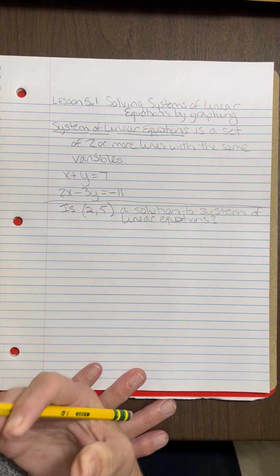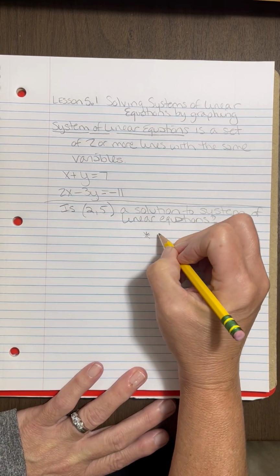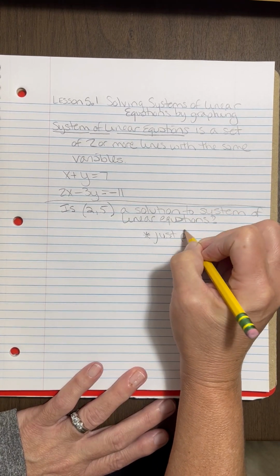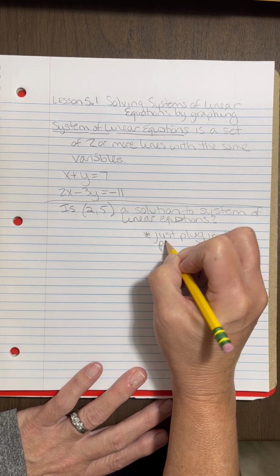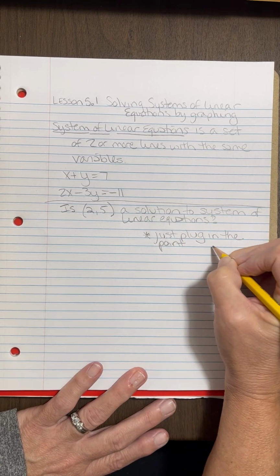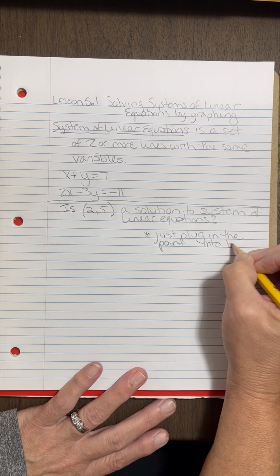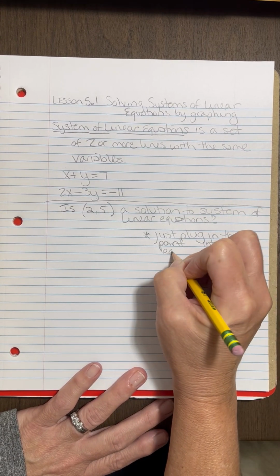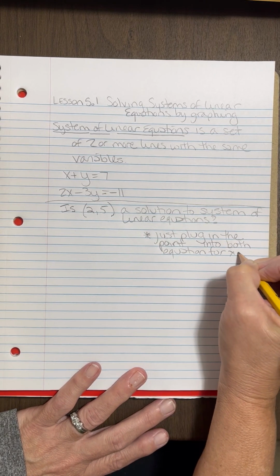All right, so if they ask you that, you're literally going to just plug the point into both equations for x and y, right?